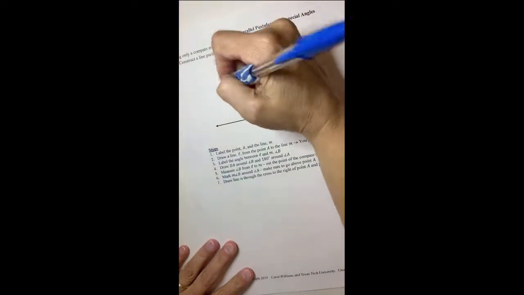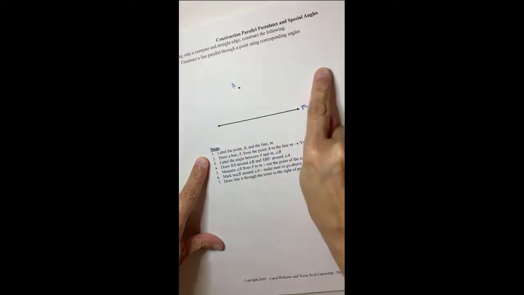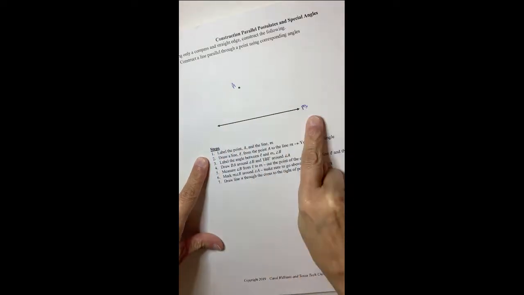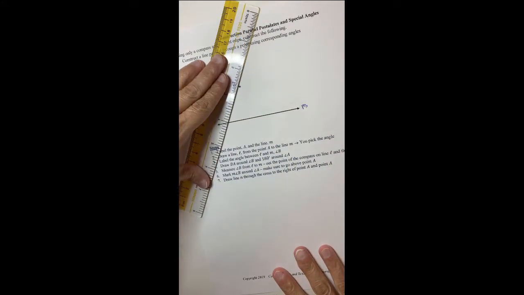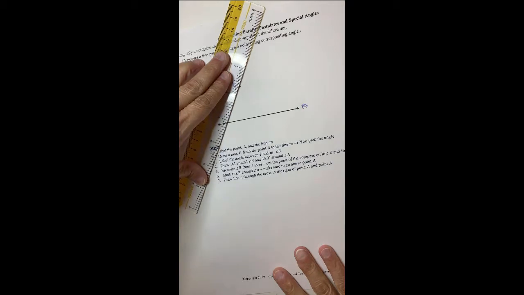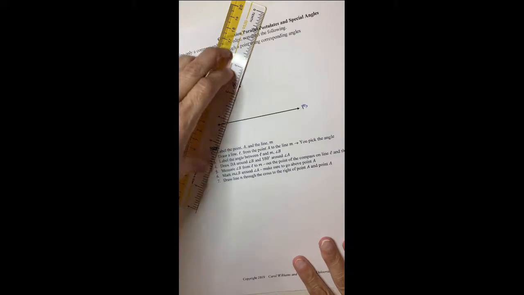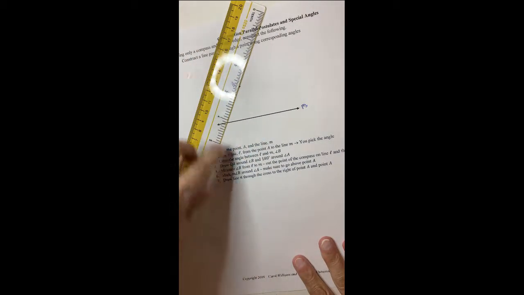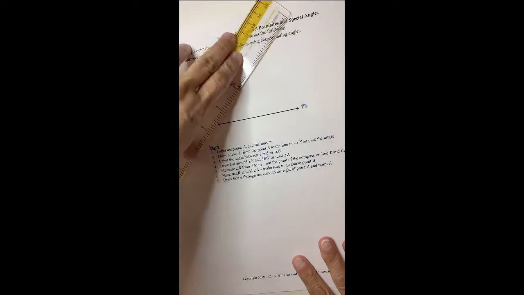So you can't see those. So this is A, this is line M, and we are going to construct a line parallel through A, and the line will be parallel to M. So the first thing we want to do is draw a line, any line that connects A to M. Now you can draw it this way.